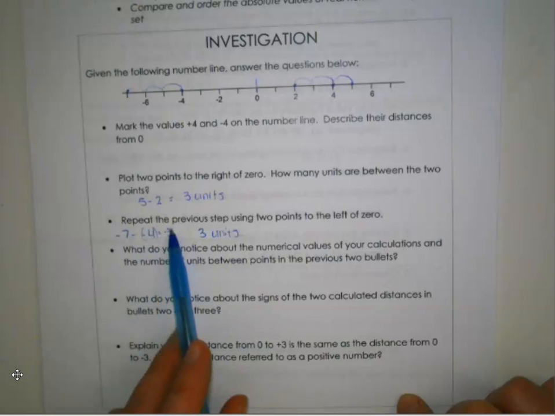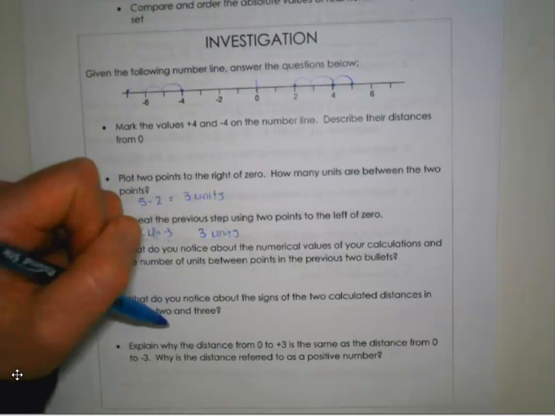It asks us what we notice about the signs. This one would be -3 and this one would be +3 if we were just doing the math. So they have opposite signs even though the numerical value is the same. One is positive and one is negative.